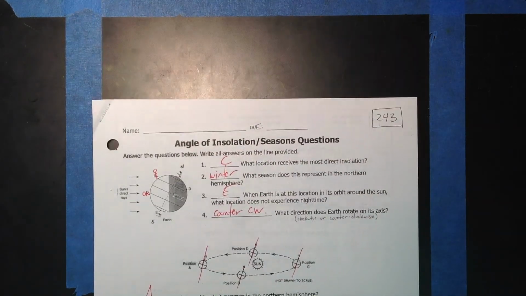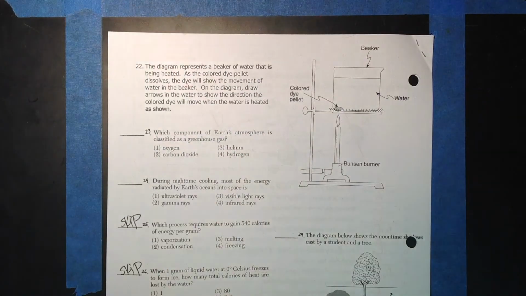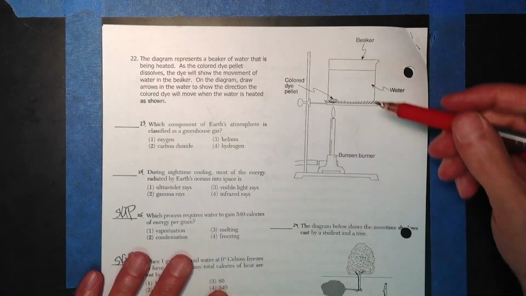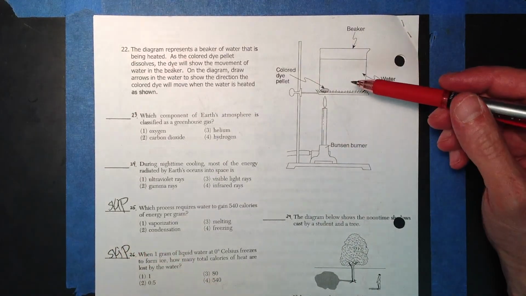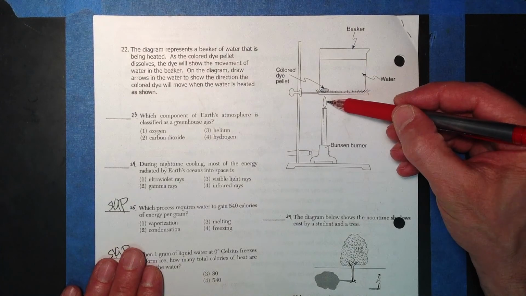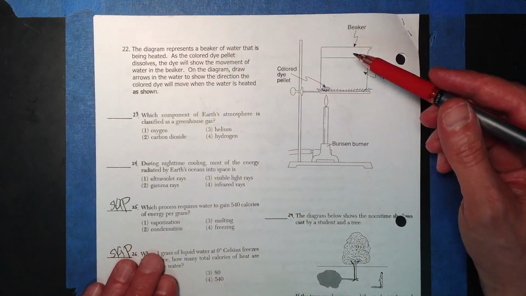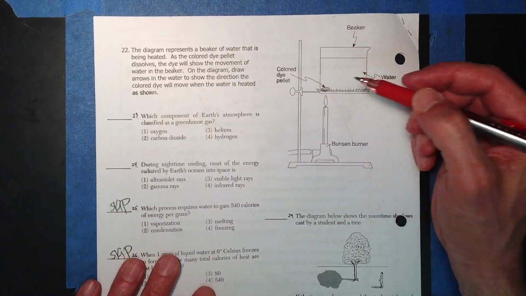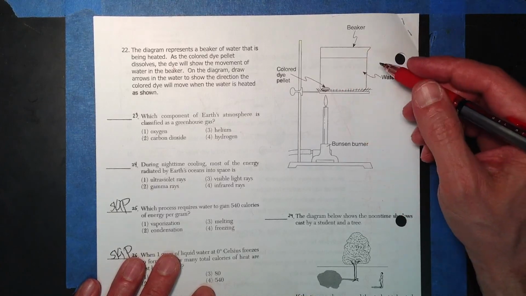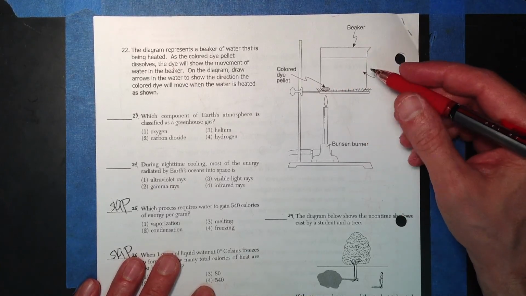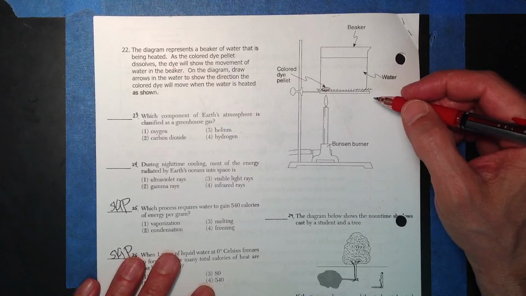Okay, 243 part 2. We're on the back. Here we go. This diagram represents a beaker of water that's being heated. Here's the Bunsen burner, there's a flame right there. As the colored dye pellet dissolves, which is this right here, the dye will show the movement of water in the beaker. On the diagram, draw arrows in the water to show the direction the colored dye will move when the water is heated as shown.